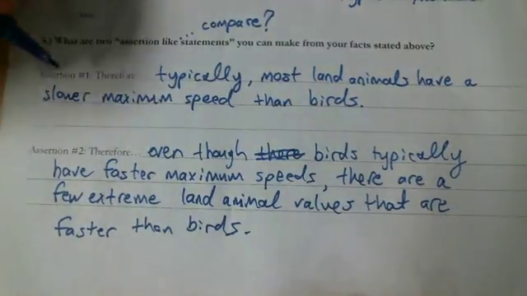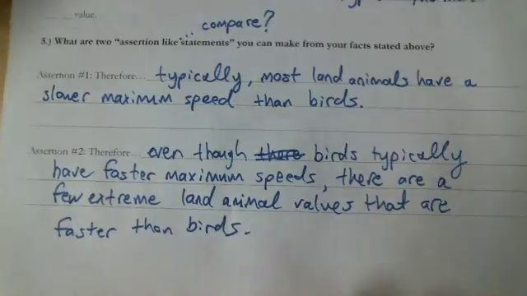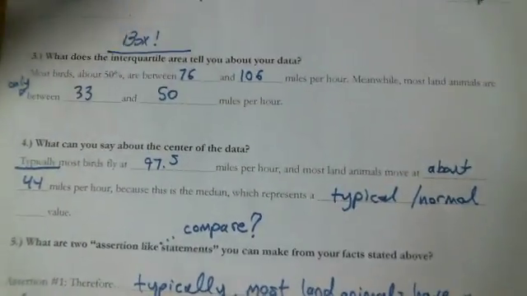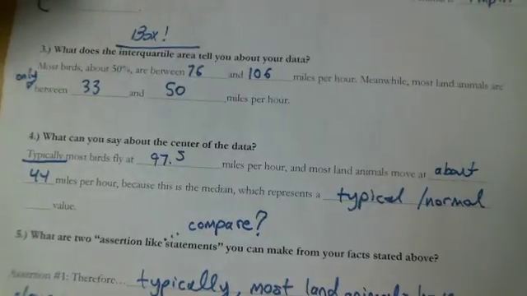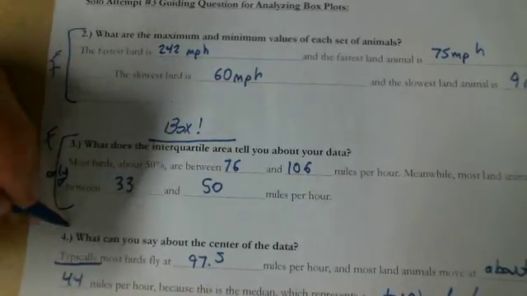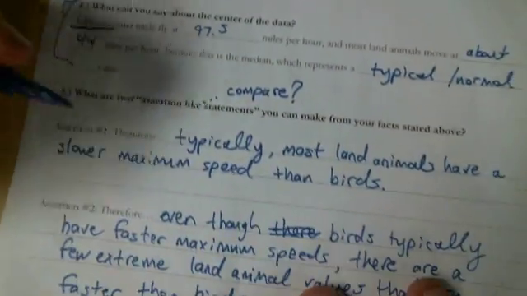So why did I do two assertions here? That's just to kind of open it up and to show you there's different things you can argue. All of these facts, in fact, we have all kinds of facts up here. This is a fact. Question 2 is a fact. Question 3 is a fact. Question 4 is a fact. These are all facts leading us to assertions.